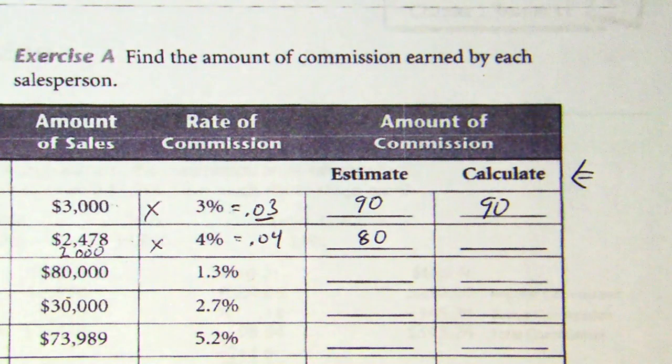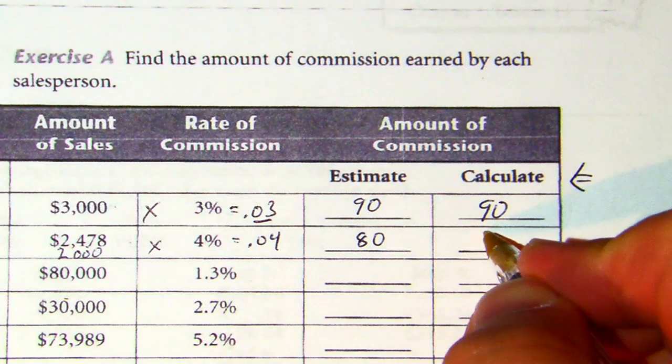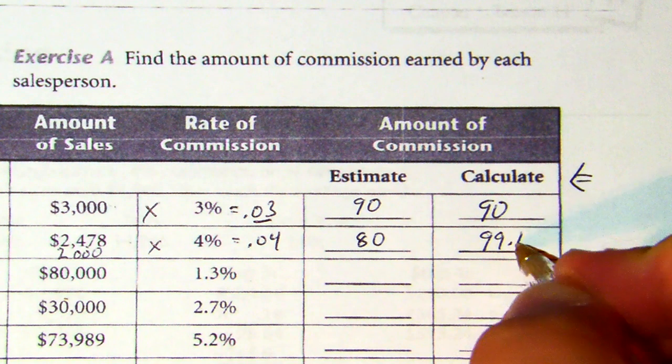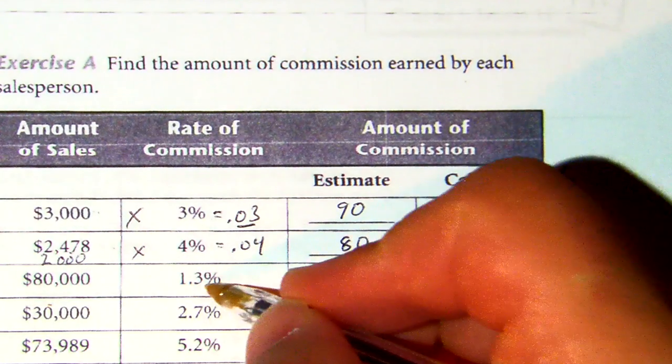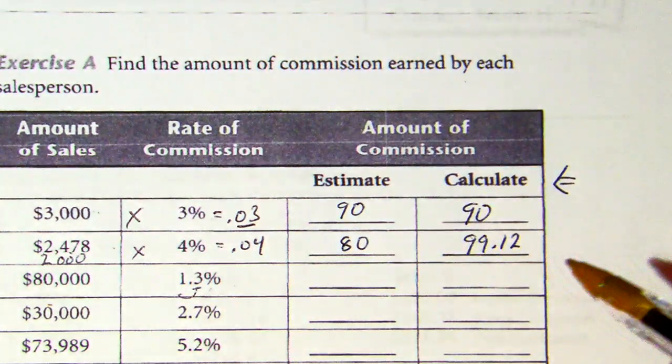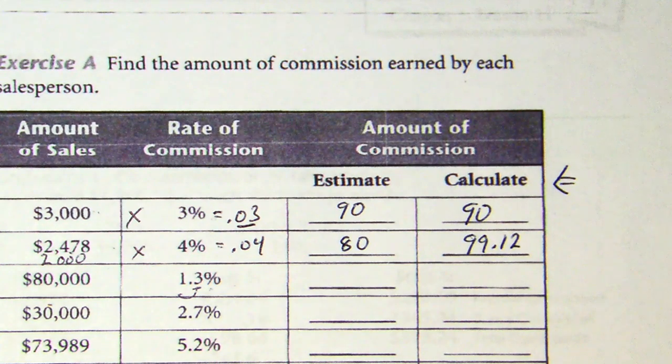The calculate will be 2,478 times 0.04, and you're getting $99.12. Okay, for the next one, if you round 1.3%, that 3 tells the 1 to stay the same. So when you estimate, that's going to be just 1%.